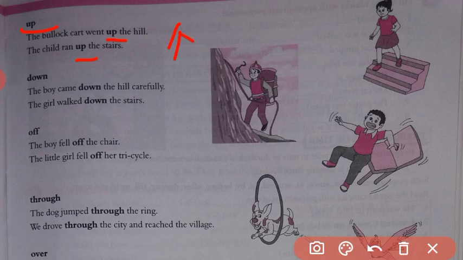In the same way, in its opposite manner we can use "down". "Down" is the opposite manner of "up". See, the boy came down the hill carefully. So here the boy is coming down from the hill to the ground. That is why the word "down" is used as a preposition. Whereas, the girl walked down the stair. So in this picture we can see the girl walked down the stair. It means she went up, then she came back down.